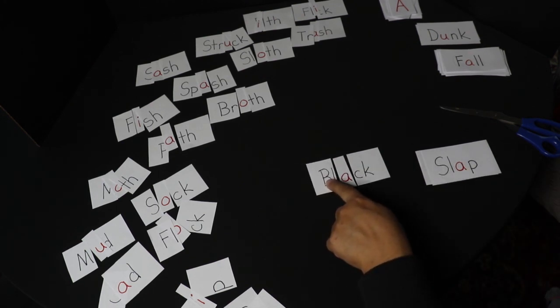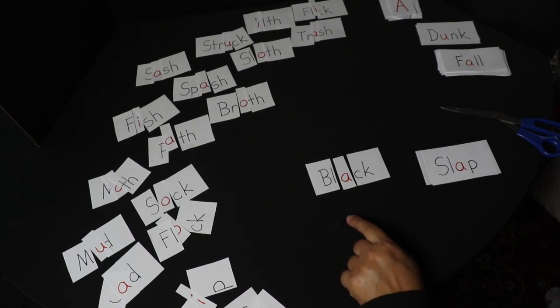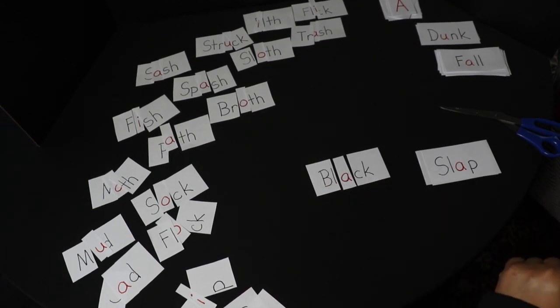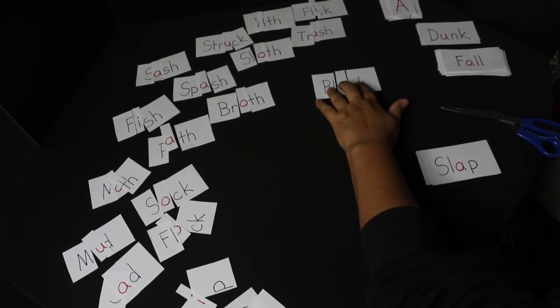Is black a real word? Yes, this table is black. It's a color. Black is a real word, so we know we spelt it right. We pronounced it right.